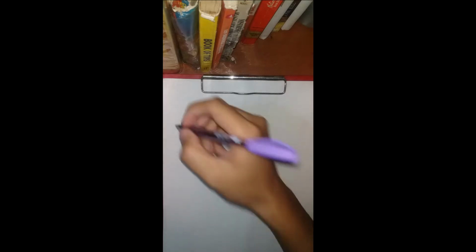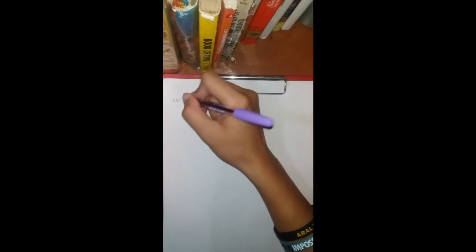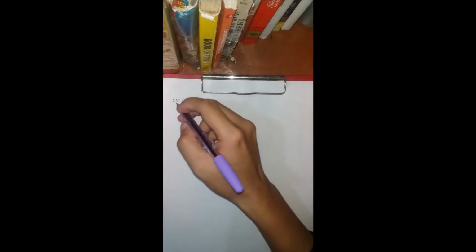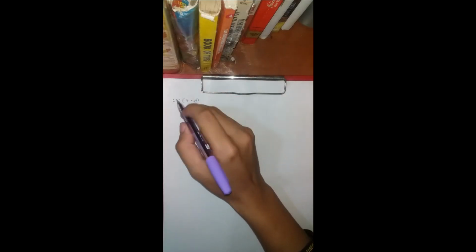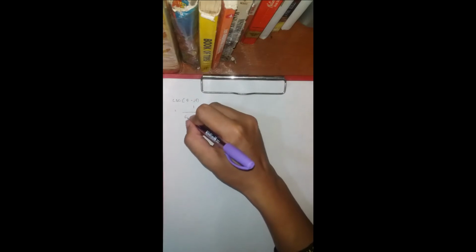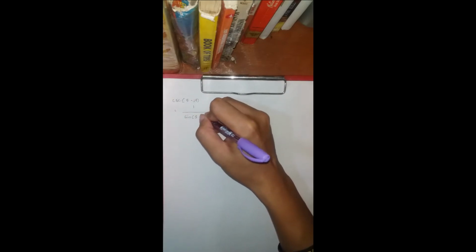Welcome back to the video, and today I'm going to solve some trigonometric functions and the inverse of the z. Okay, so first we have the cosecant of 3 minus j4. So what I did, I transformed this into a sine. So this is equal to 1 all over sine of 3 minus j4.